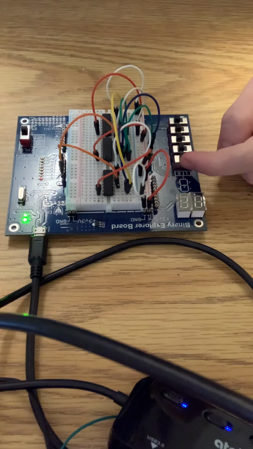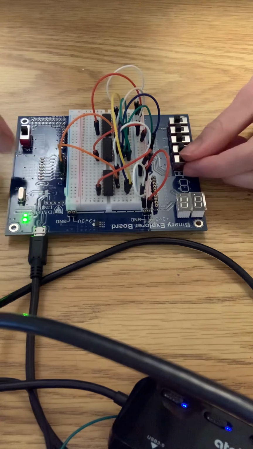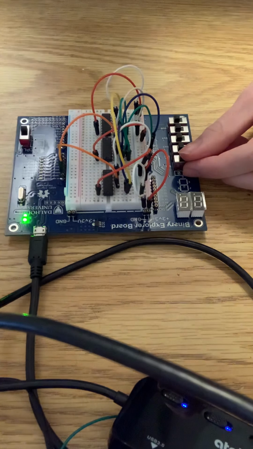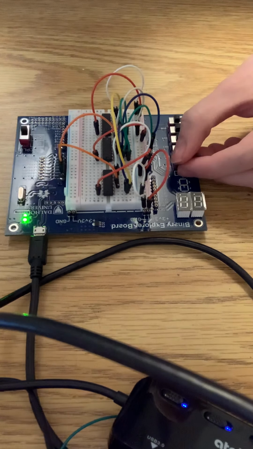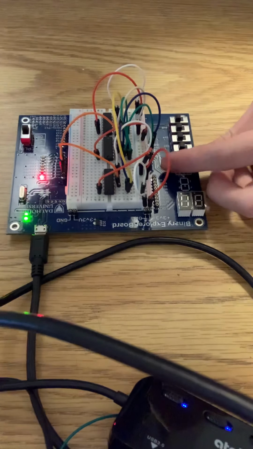Then we'll turn switch 1 to high, so the difference becomes 1 minus 0. So LED 1 should go high, but a borrow has still not been taken, so LED 2 should remain off. And we see that's correct. We'll go back to 0, 0.